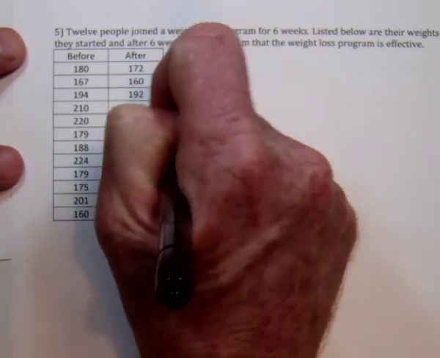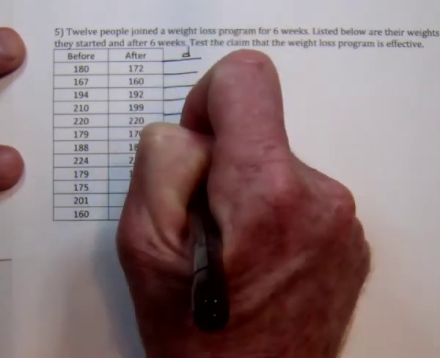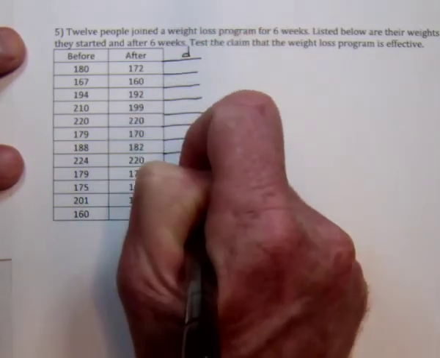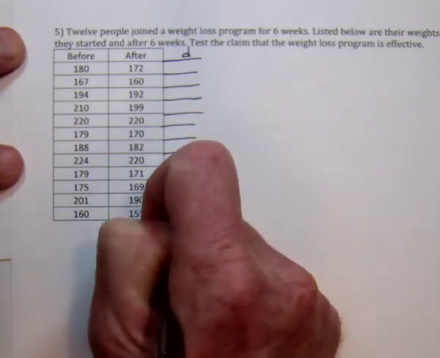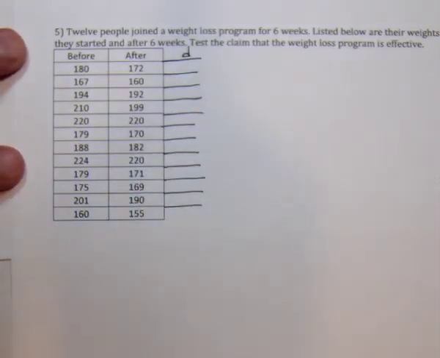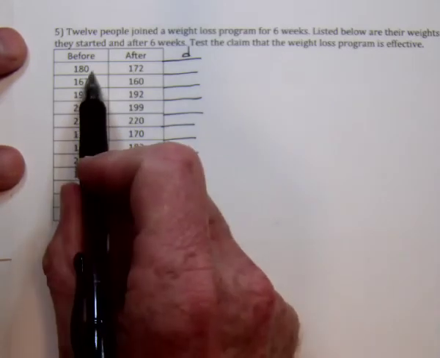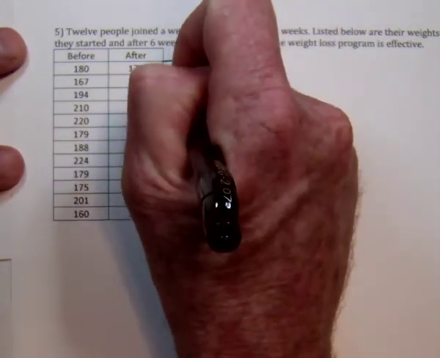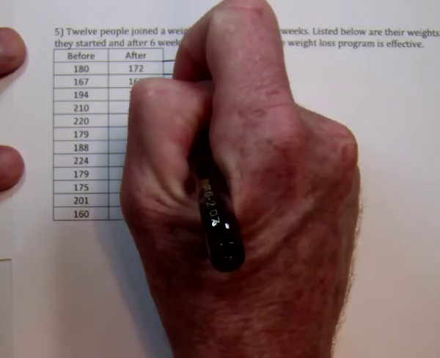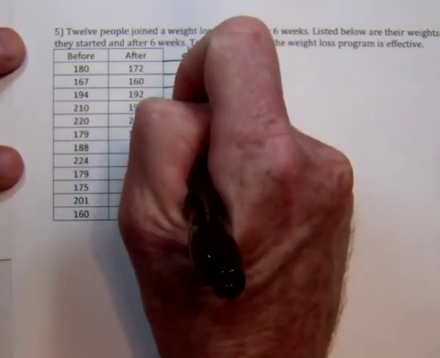And there's two ways you could do this. One is the long way, like I'm doing right now, which I'm only going to do part of. And you just subtract. So this person, if you subtract, lost 8 pounds. This person lost 7 pounds. This person, 2 pounds.